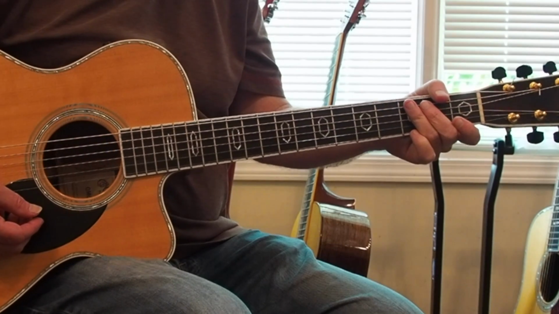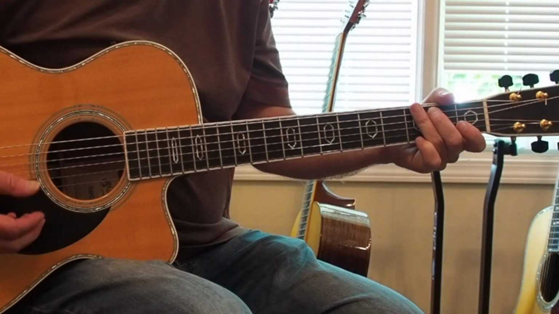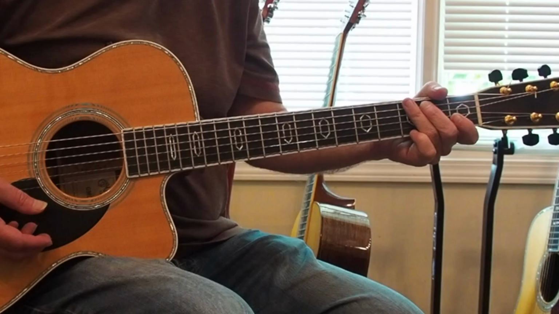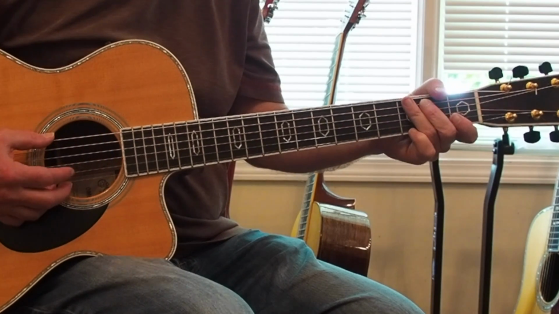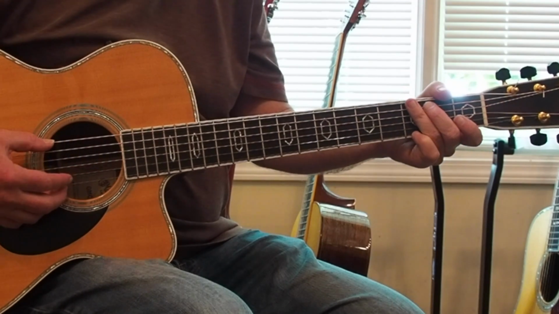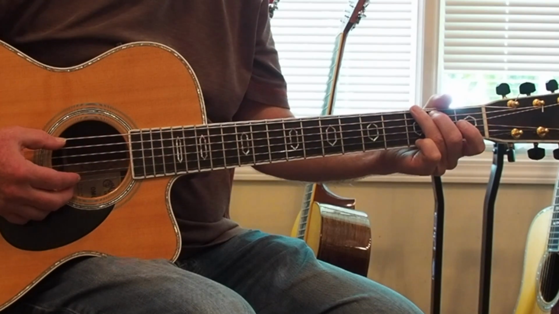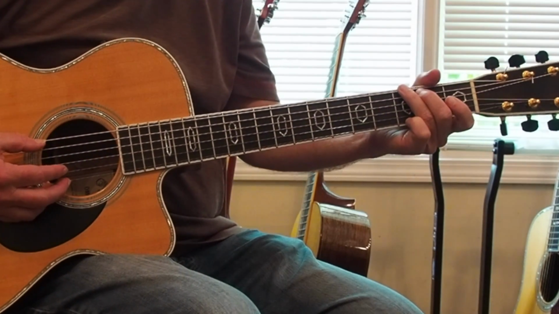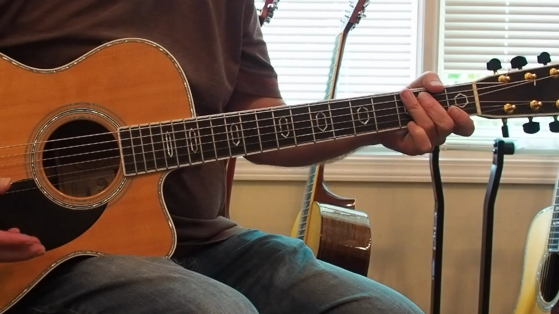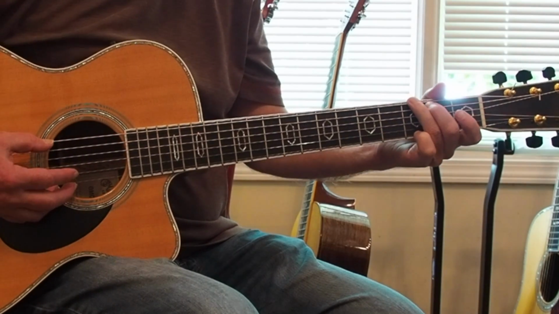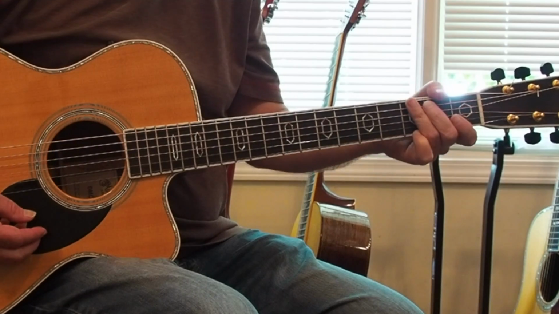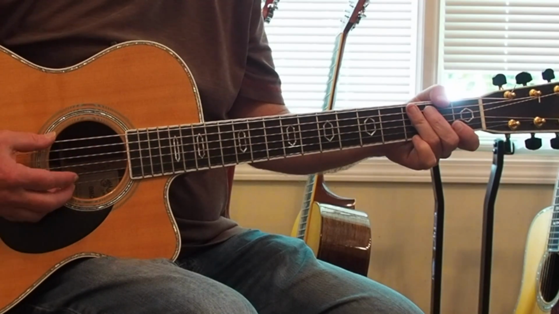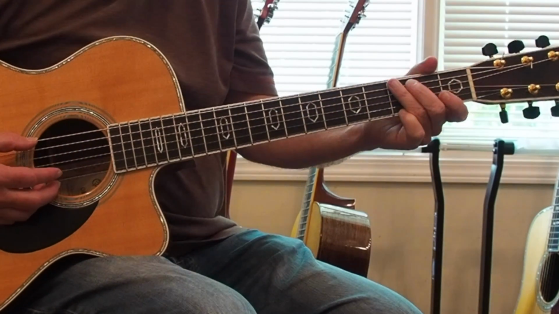So I'm just going to quickly run down how I approach every new open tuning that I use, or any altered tuning for that matter. And to do that, you need to know at least the very basics of some music theory. I'm just going to apply this in the key of G major, and we're going to look at the chords in the G major scale.